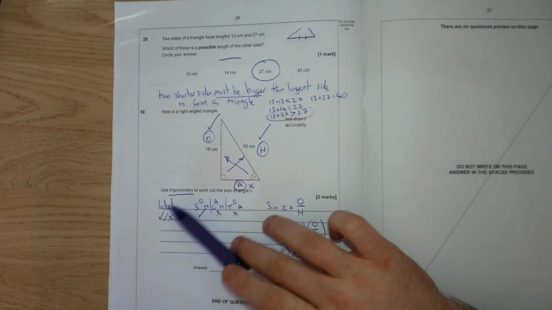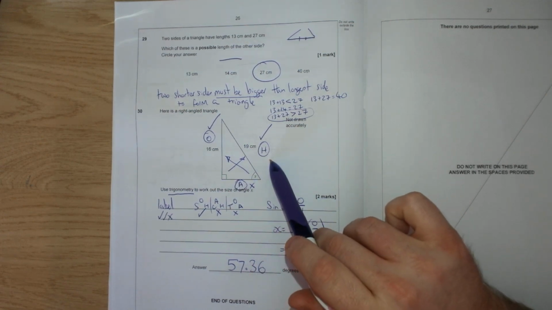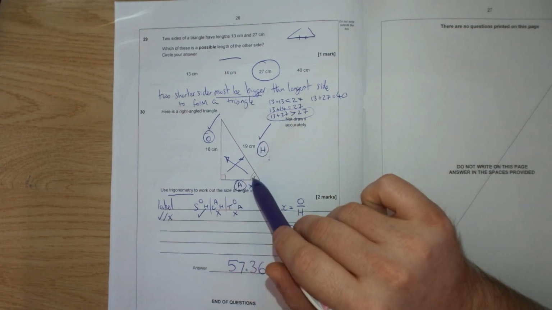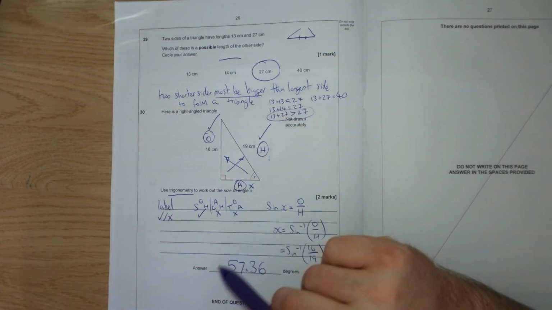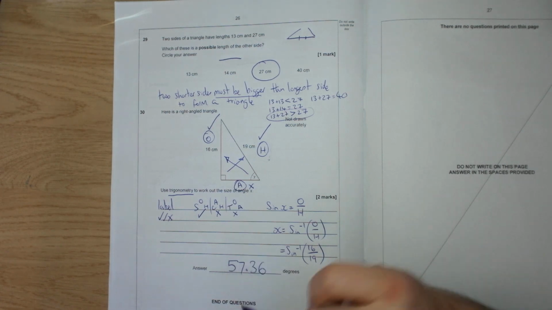First of all, we're going to label. So we label up. Opposite the right angle is the hypotenuse, it's the longest side. No need to write out the full words unless you really want to. Wherever your angle is, opposite that is called the opposite, and adjacent is next to the angle. Adjacent means next to. So we've labelled up our H, our O, and our A.